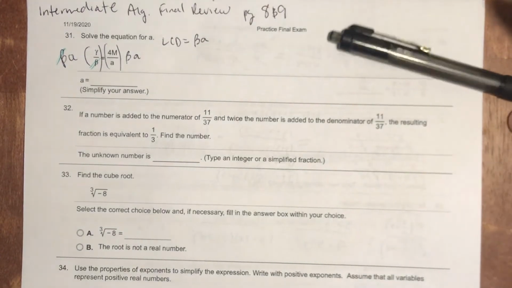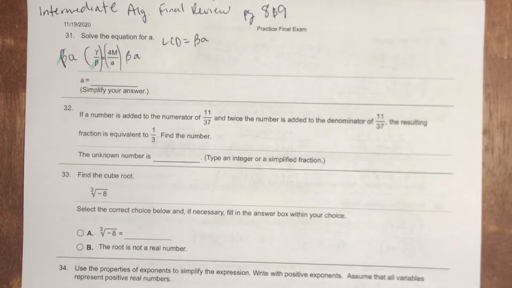All right. This is the Intermediate Algebra Final Exam Review, page 8 and 9.